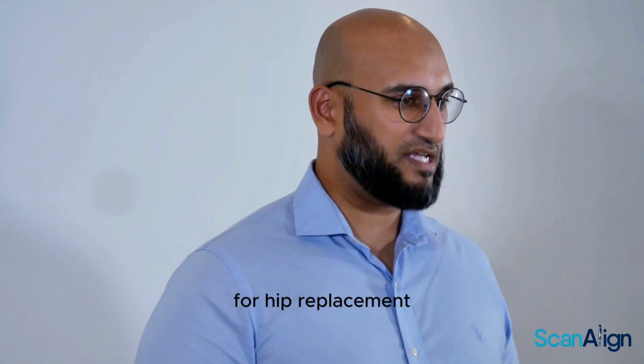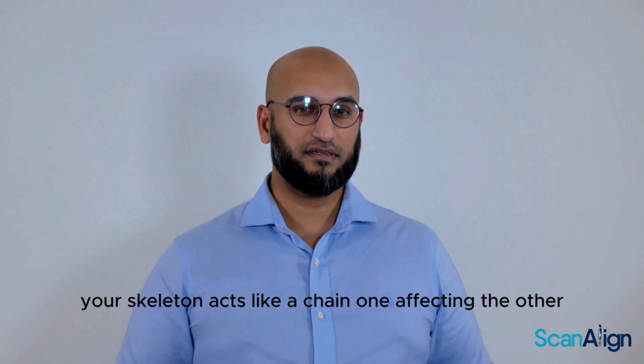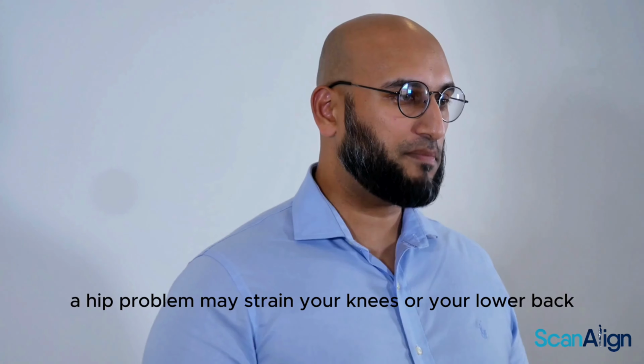Pain rarely just sits in one place. Your skeleton acts like a chain, one part affecting the other. A hip problem may strain your knees or your lower back. A knee issue can travel upwards into your posture and your balance. EOS captures your full skeleton, standing and weight bearing, side to side, front to back in one scan. The alignment data makes the hidden causes of your symptoms plain to see. That's why EOS is a crucial step in your hip replacement journey.